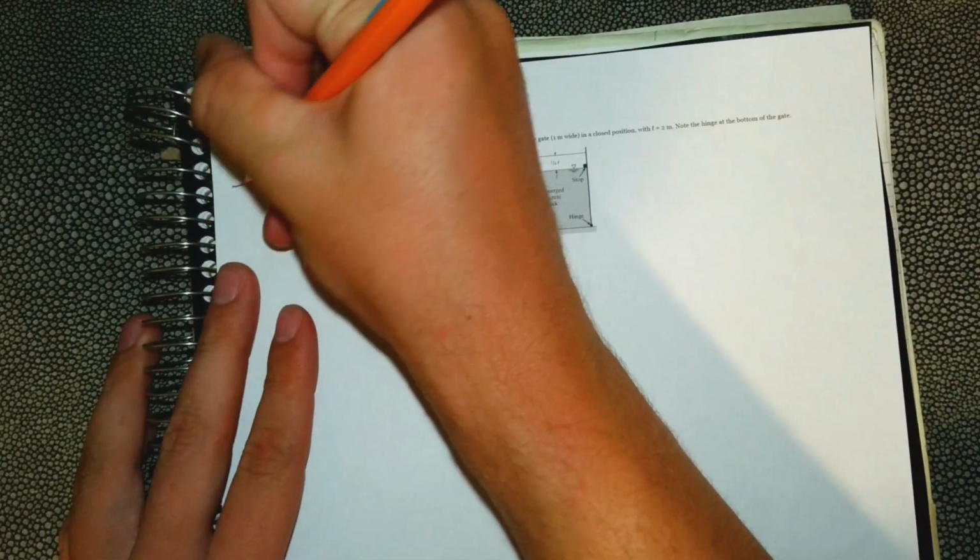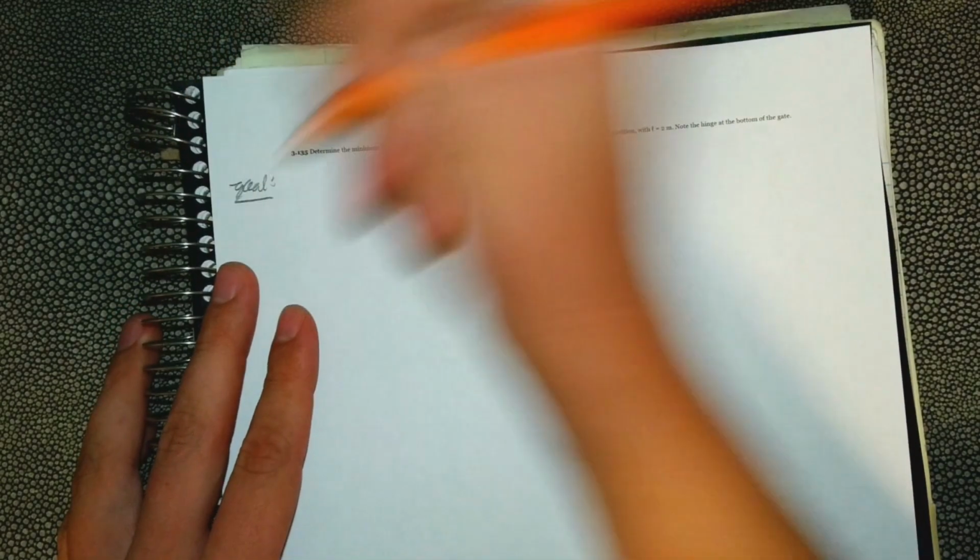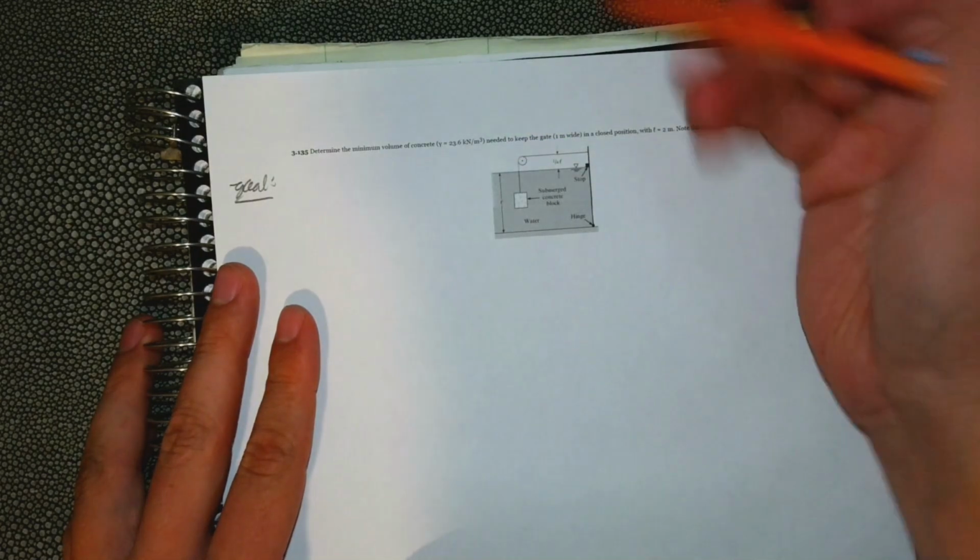Question 3.135 says determine the minimum volume of concrete with a specific weight of 23.6 kilonewtons per meter cubed needed to keep the gate that is 1 meter wide in a closed position with L equaling 2 meters. Note the hinge at the bottom of the gate. Okay, first step, write our goal. What is our goal? Determine the minimum volume of concrete needed to keep the gate closed.